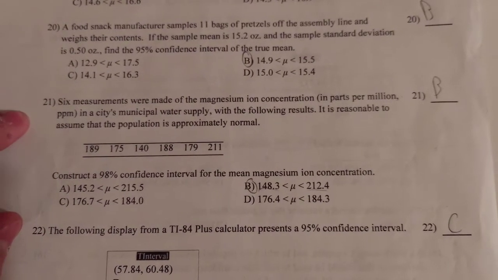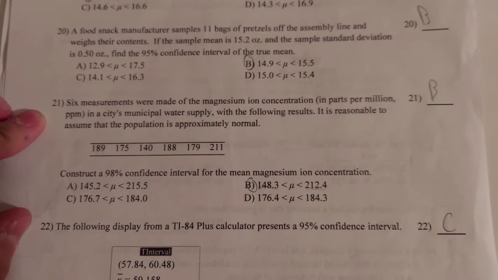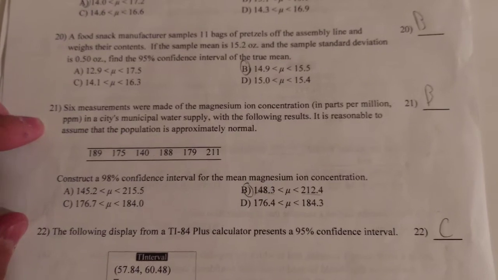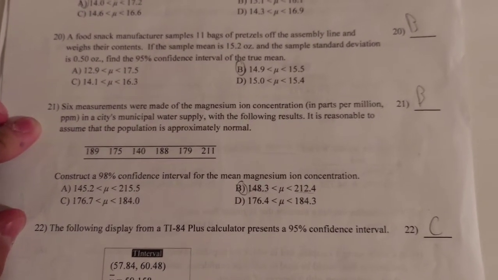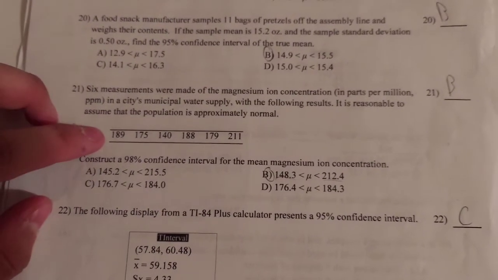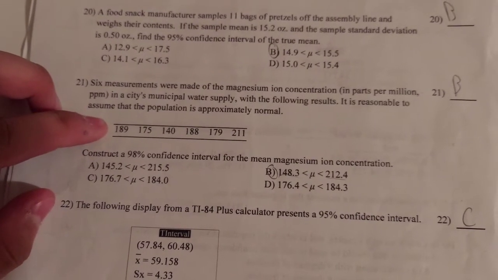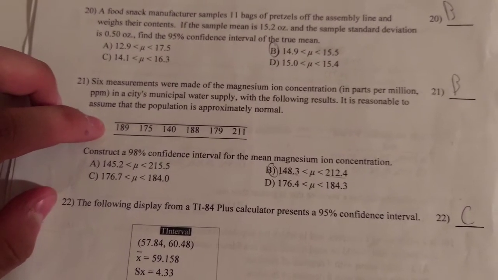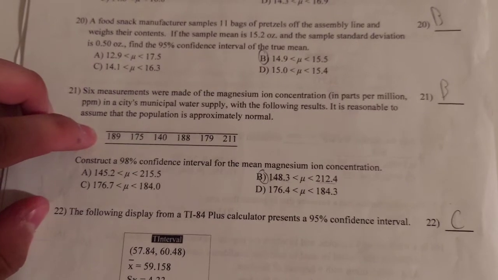Hello everyone, we're going to be doing homework number 7, it's number 21. 6 measurements were made of the magnesium ion concentration in parts per million, or ppm, in the city's municipal water supply with the following results. It is reasonable to assume that the population is approximately normal. The numbers given are 189, 175, 140, 188, 179, and 211. Construct a 98% confidence interval for the mean magnesium ion concentration.